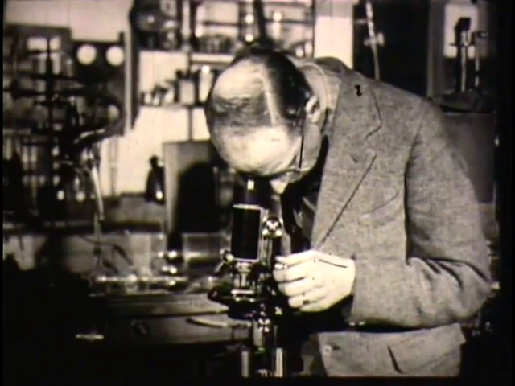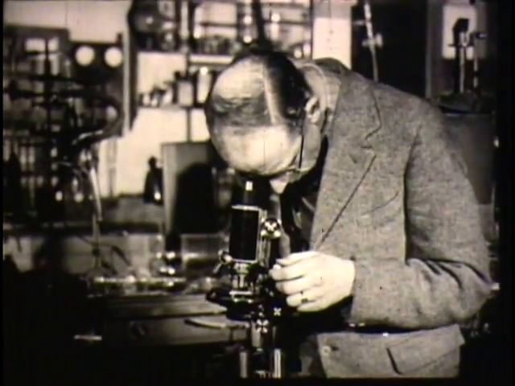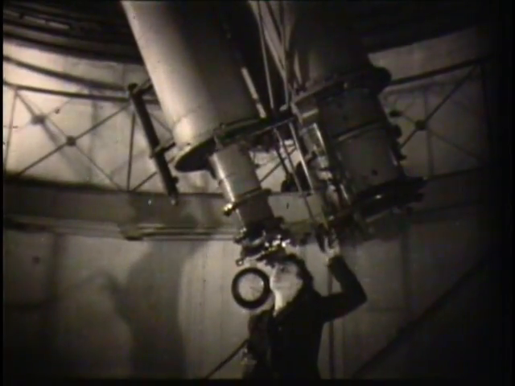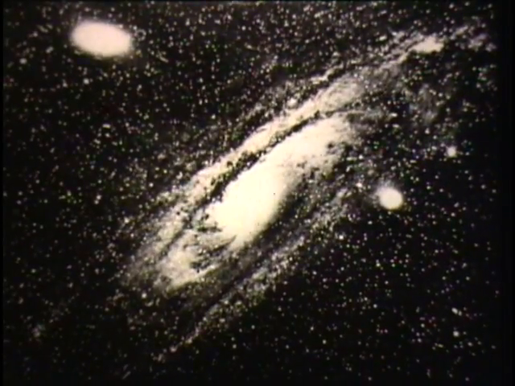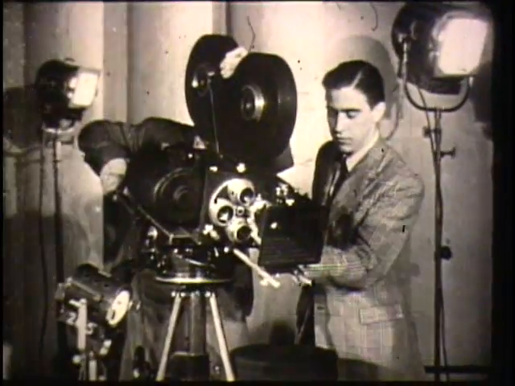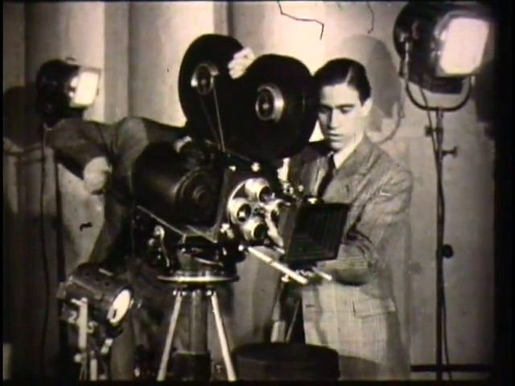Precisely manufactured lenses are essential parts of delicate and wonderful instruments used to examine objects too small to be seen by the eye alone or too far away to be studied unaided. Cameras illustrate another of our many uses of lenses.